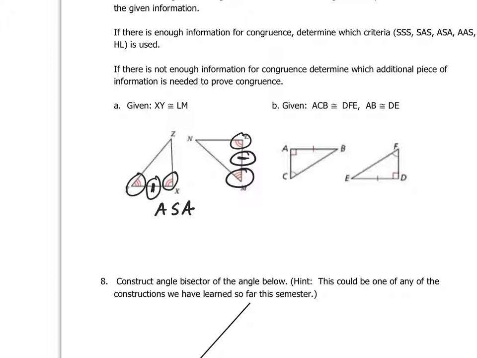On B, we're given that ACB is congruent to DFE, and I think they're talking about angles on those. So angle ACB, and they've already put that on there, is congruent to DFE. They've also put that one. Okay, and then we have a 90-degree angle right here, and then they're saying that AB is congruent to DE. So AB is congruent to DE. They have also put those on there.